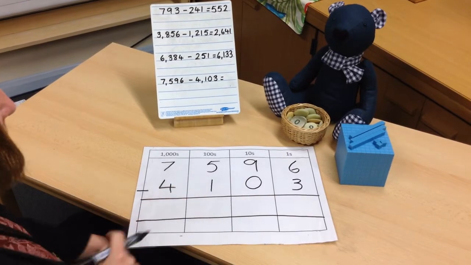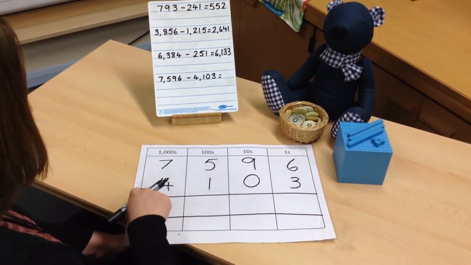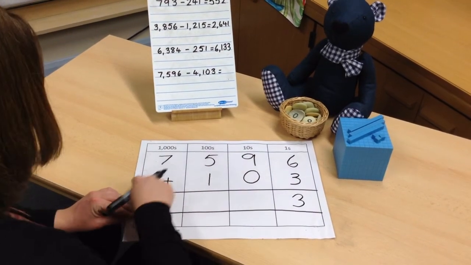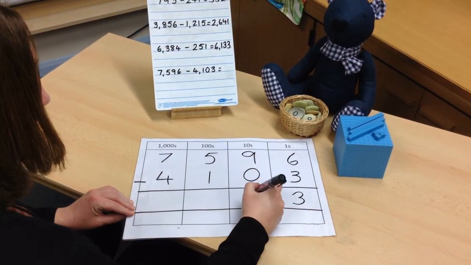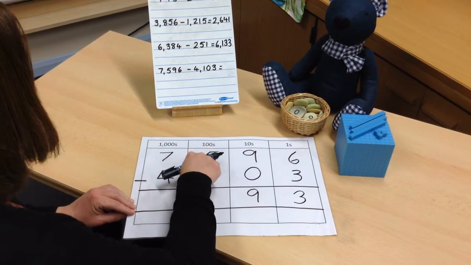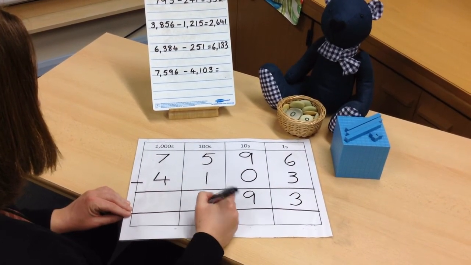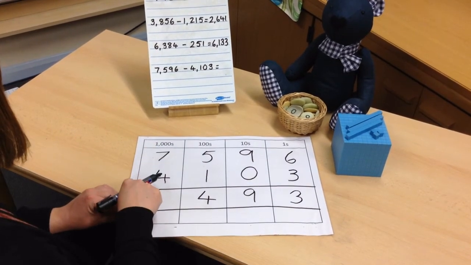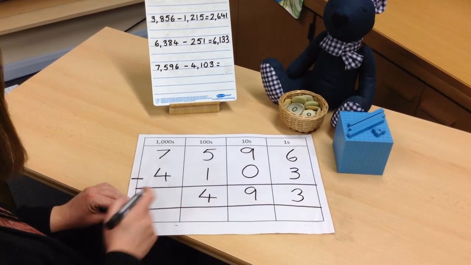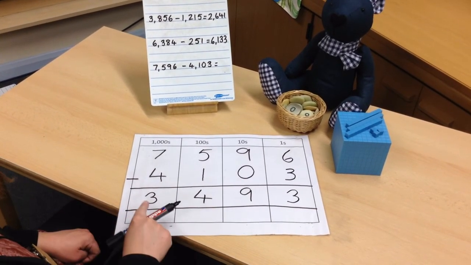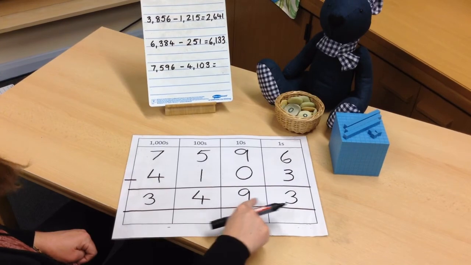Okay, let's start with our ones. 6 subtract 3, that's 3. 9 subtract 0 is 9. 500 subtract 100 is 400. And 7,000 subtract 4,000, that's 3,000. Our difference now is 3,493. Now it's your turn to have a try.